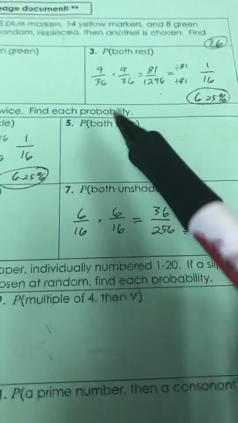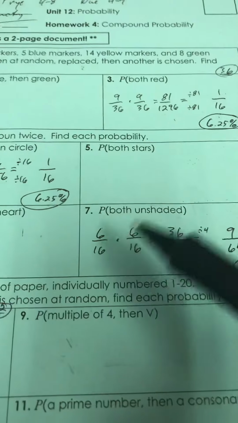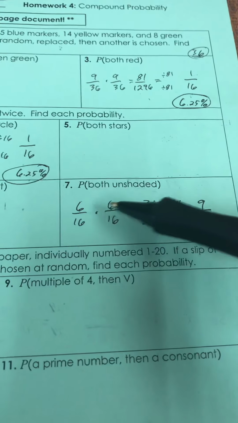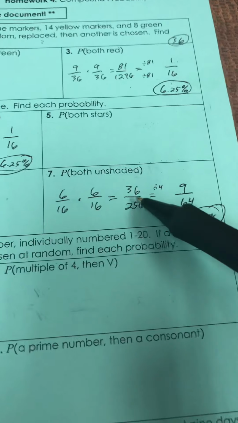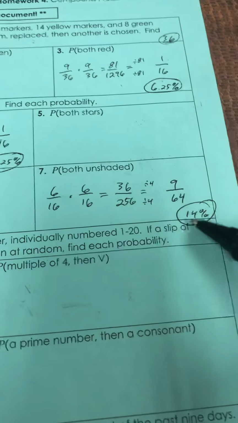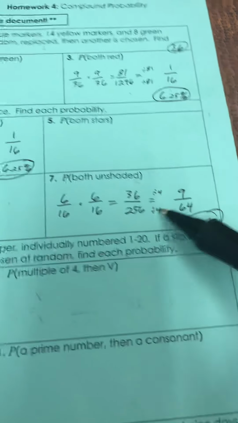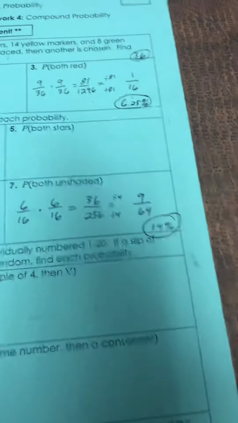I wanted one that is a both one to give you help with number 5 too. So both unshaded, that just means unshaded, there's 1, 2, 3, 4, 5, 6, there's 6 of them. And so both times it would be 6 out of 16, all right? Multiply them together, 36 out of 256 is 14%. If you wanted to reduce it, I'm showing you what I reduced by the numerator and denominator by 4. It would be 9/64.